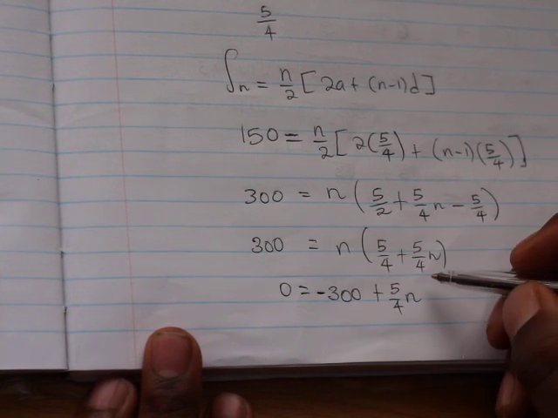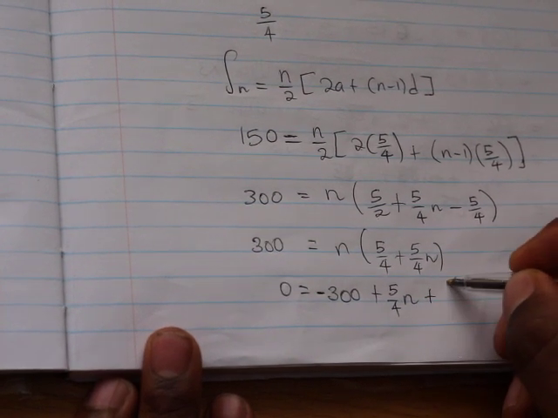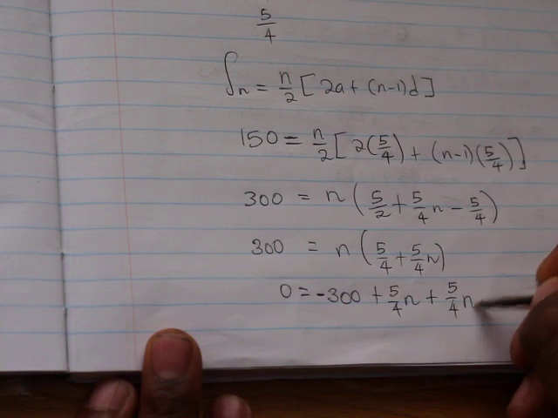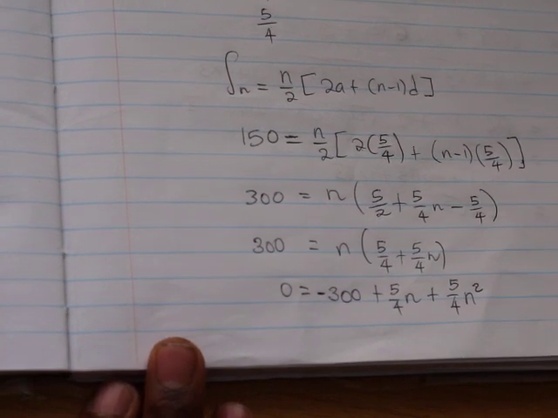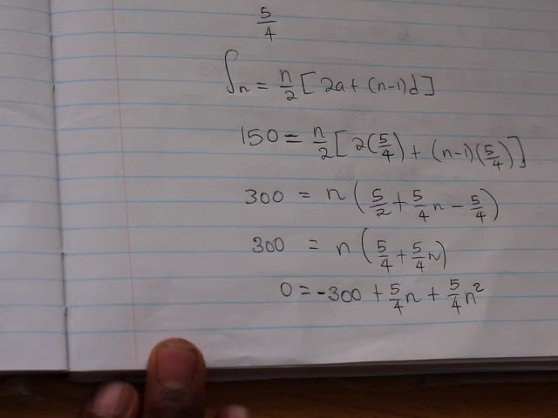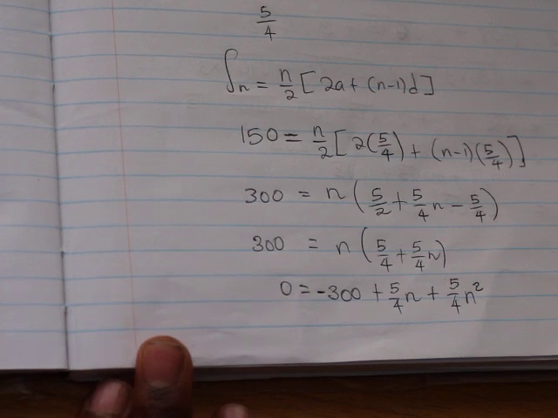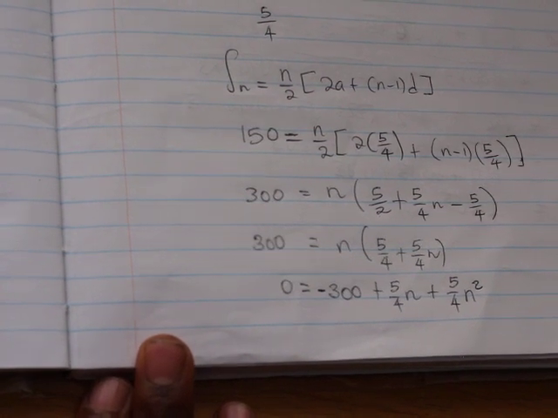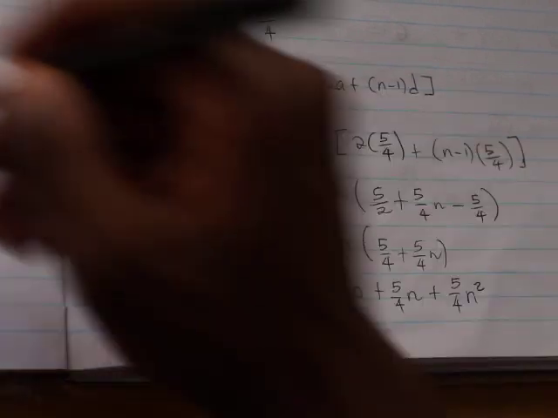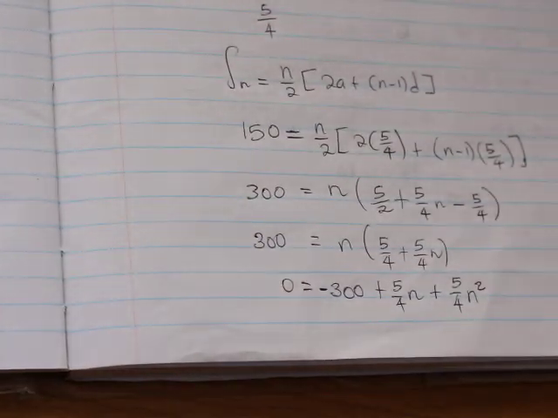Okay, 5 over 4 n, and then plus 5 over 4 n squared. At this point you can then use your quadratic formula to find your value of n.